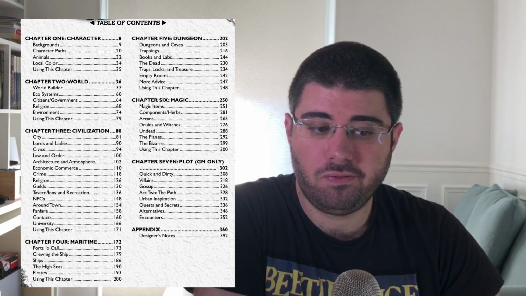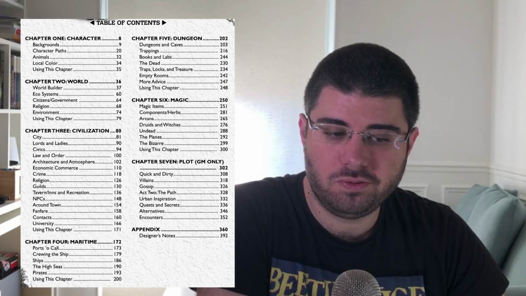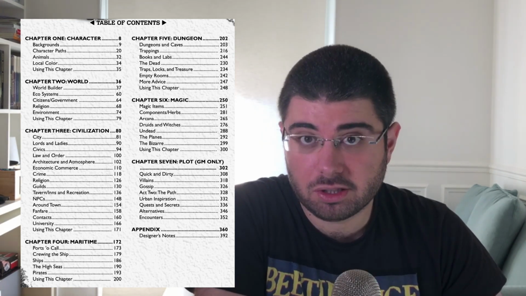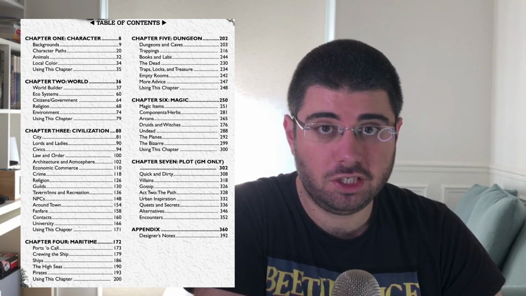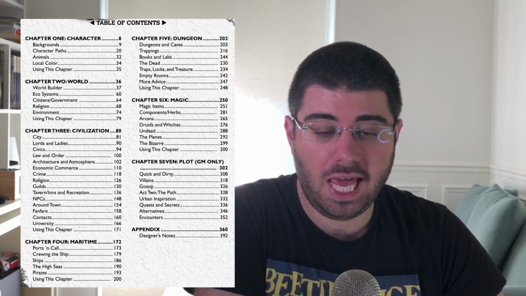Apart from that, the main difference I find between them is their focus and organization. Ultimate Toolbox takes a world-building approach for the chapters, so you'll find sections for characters, for the world, for civilizations, for sea adventures, for dungeons, for magic, and a section to generate plots. I've had very good results with this book too, so even though I feel that the Tome of Adventure Design is the better product, this one is also very good and very recommended.